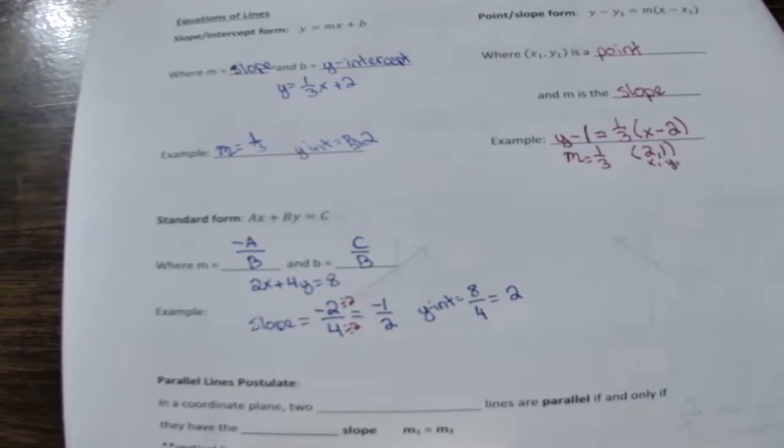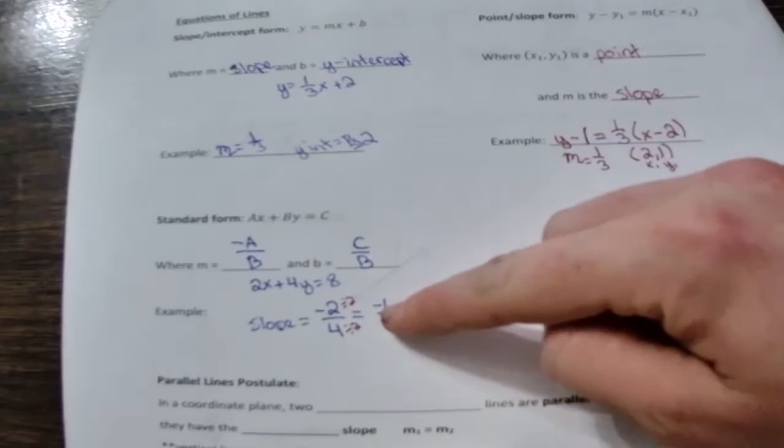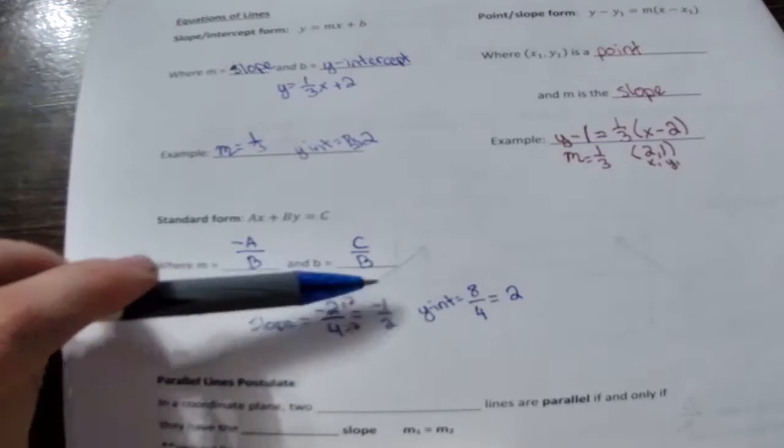So one thing I want you to keep in mind is whenever you're doing slope, slope should always stay as a fraction. Don't turn it into a decimal. So I shouldn't turn this to -0.5. Keep it as -1 over 2.